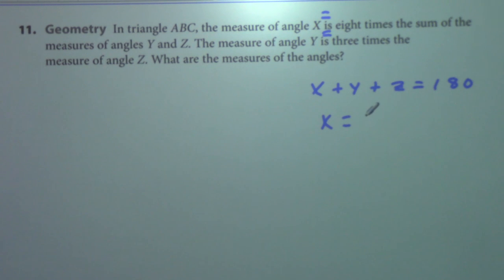So what you're going to do is have 8 times the sum of angle y and z. So there's your second equation.